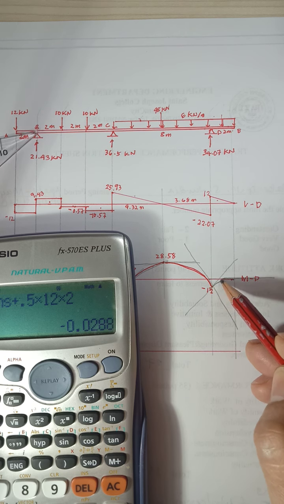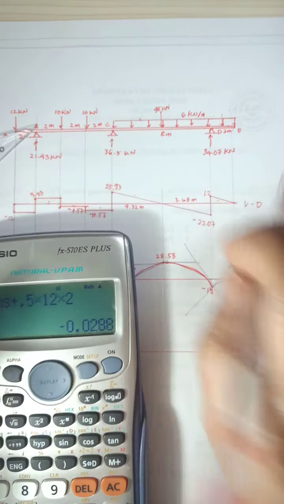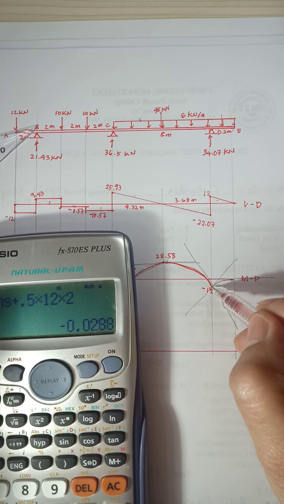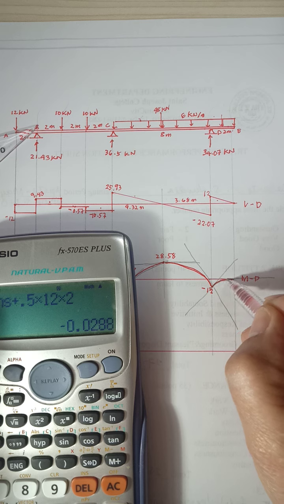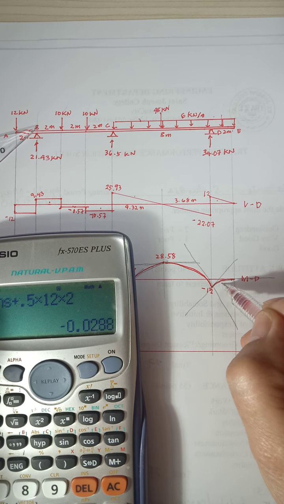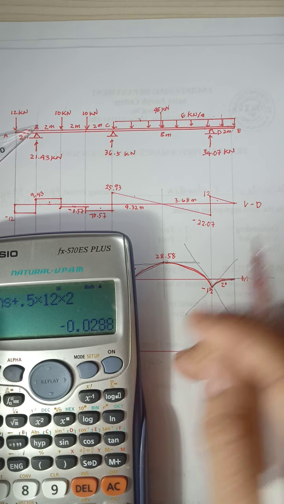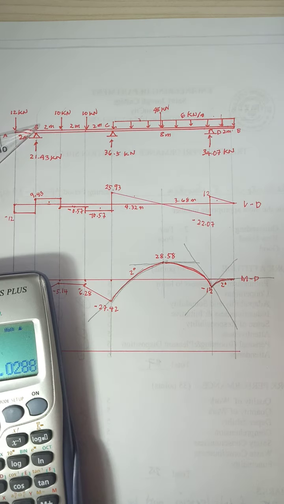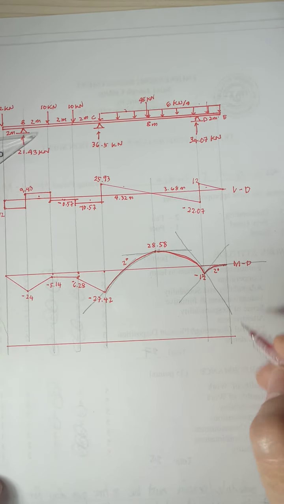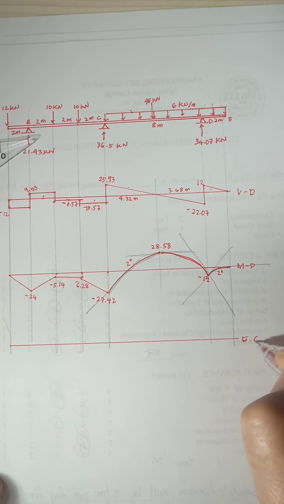So your curve will be tangent to that line. Okay, so that is your second degree curve. So that is your moment diagram. Okay? Next is your elastic curve.